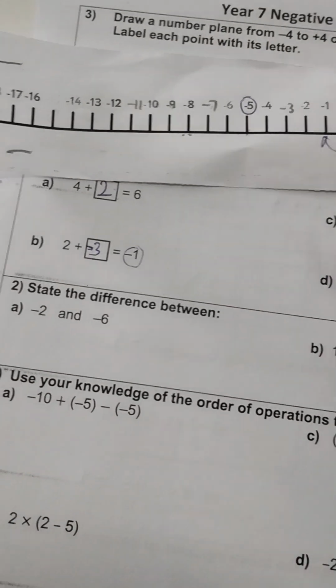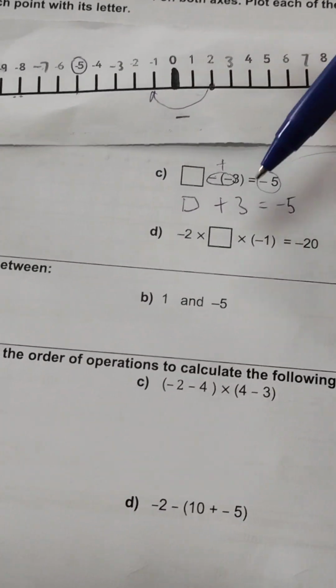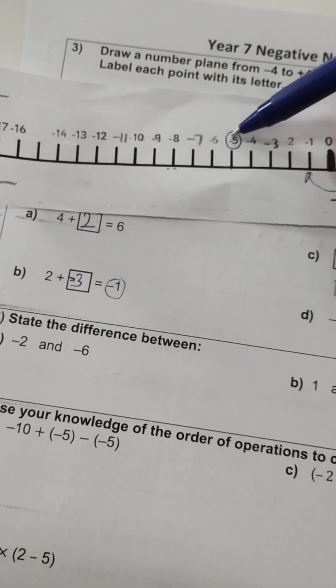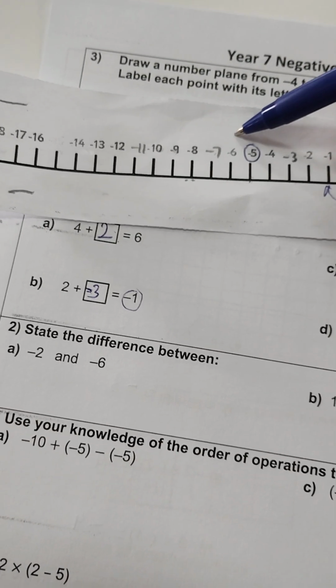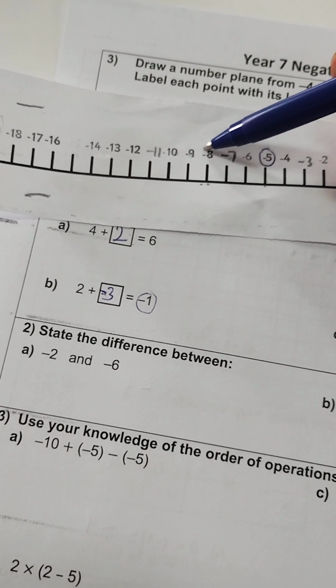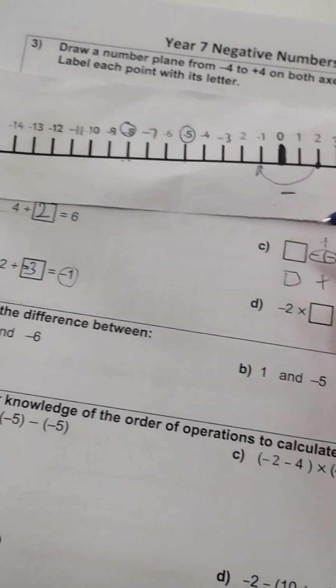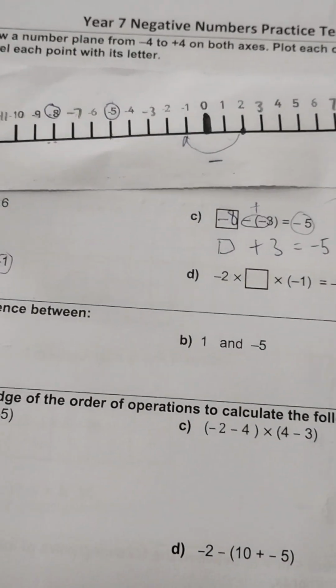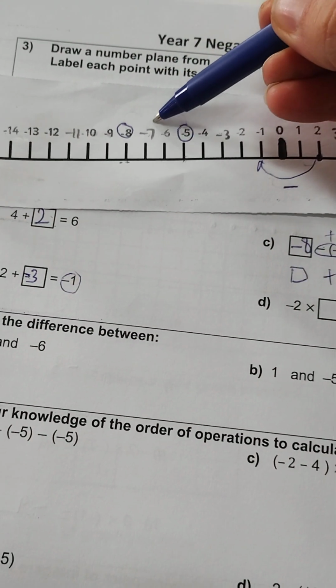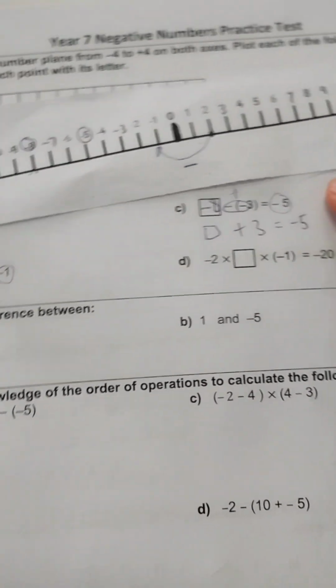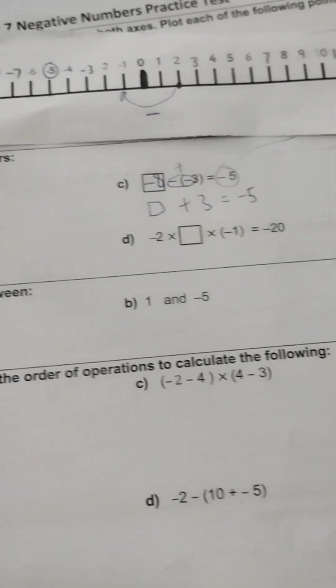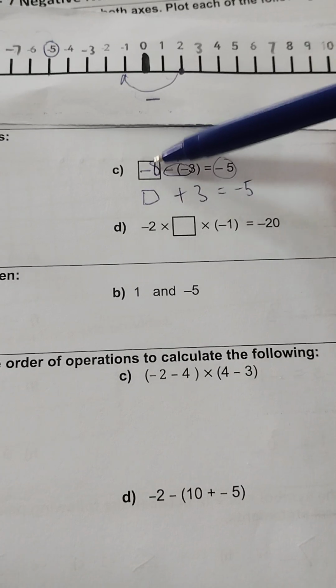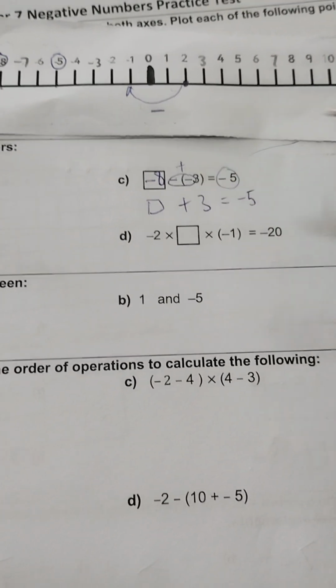All right. And if I'll be adding a 3, I have to go backwards 3 steps. 1, 2, 3. So that means I start at negative 8. Because negative 8 plus 3, 1, 2, 3, will give me negative 5. I have to start backwards, further back. And that has to be a negative 8 because I end up with plus.